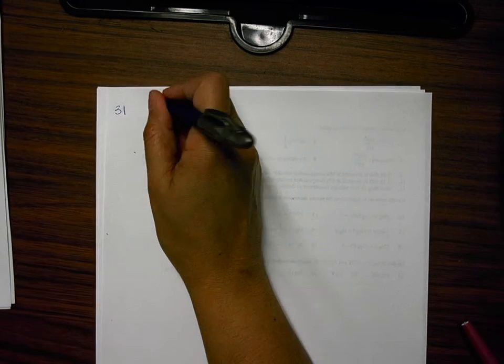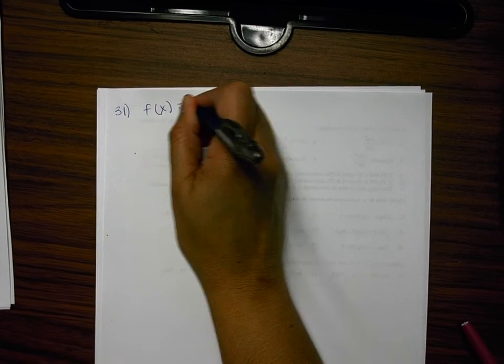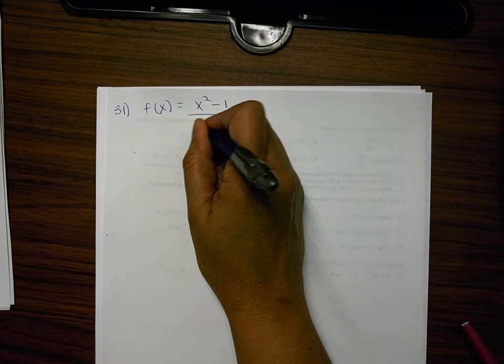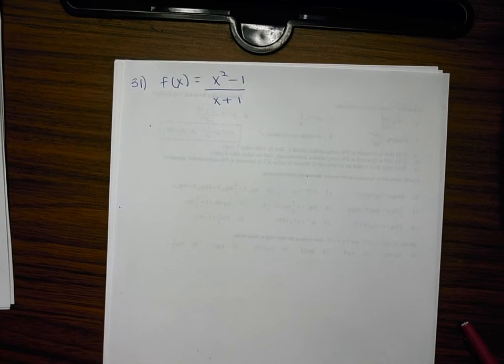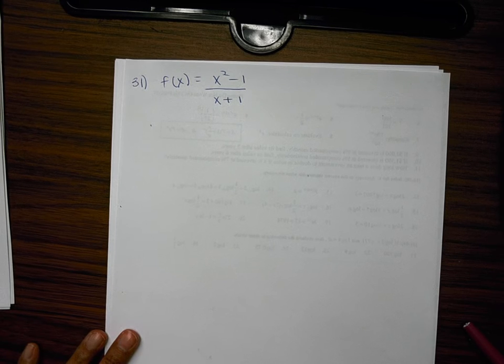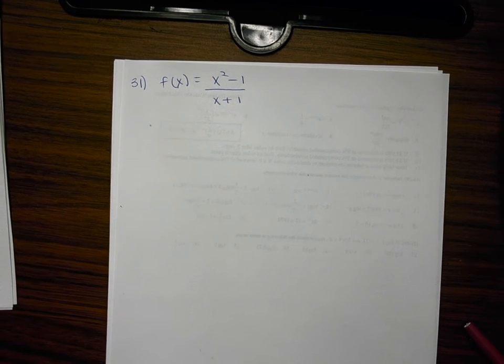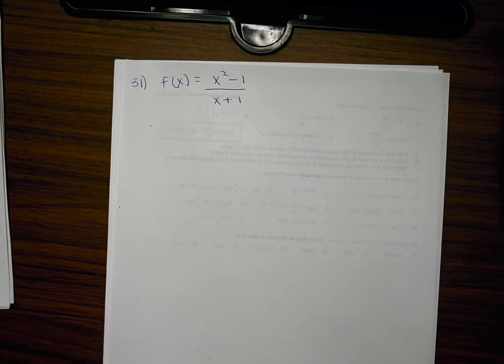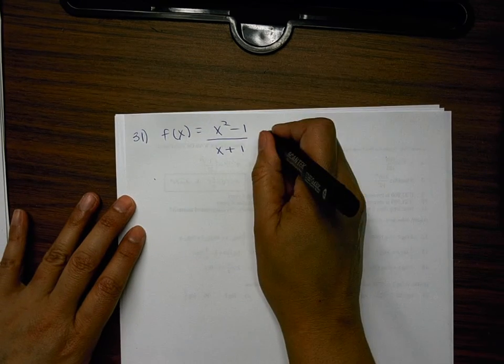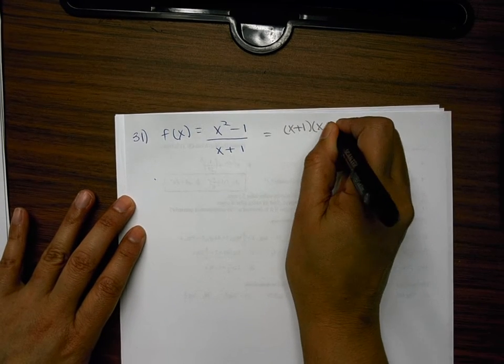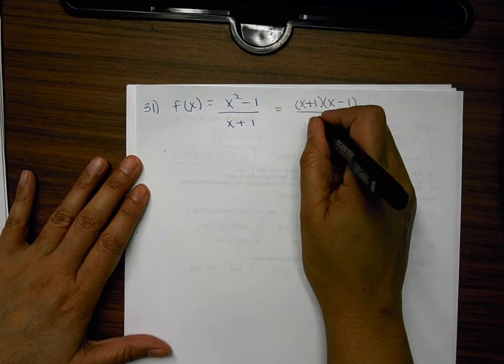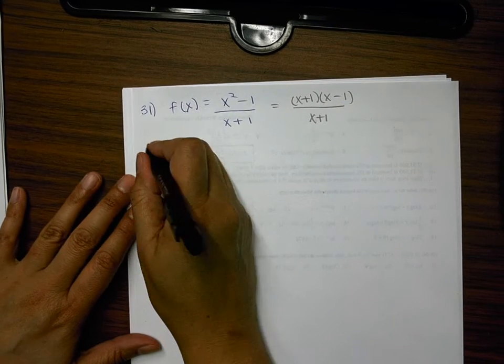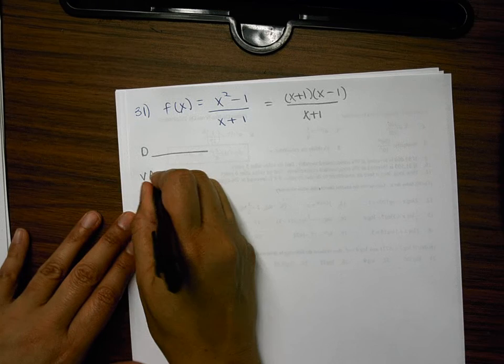Okay, number 31. F of x equals x squared minus 1 over x plus 1. This one's a little tricky as well, but it does come up on the test. We won't worry about the test until we get back. Okay, factor: x plus 1, x minus 1 over x plus 1. I see that I can reduce, but I'm going to find my domain first, and everything else after.